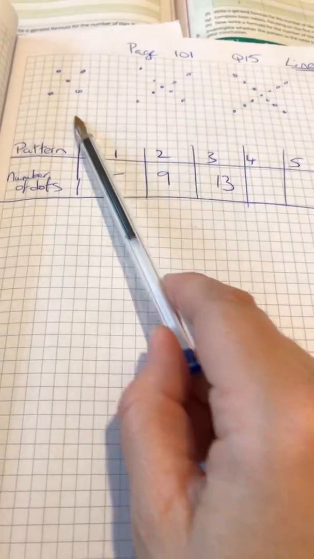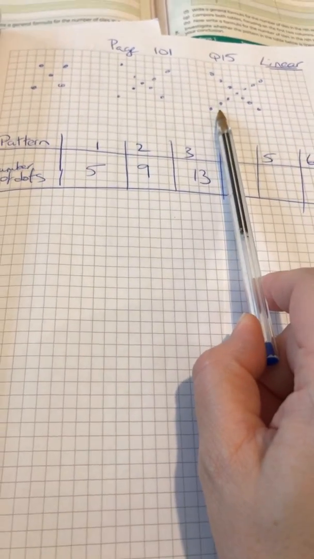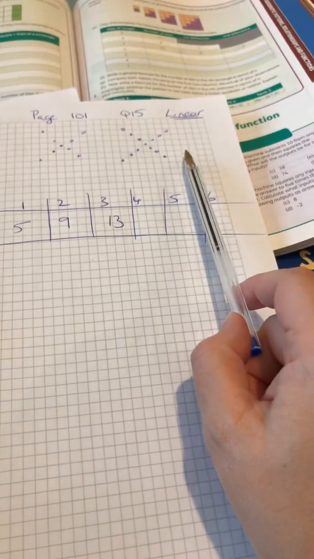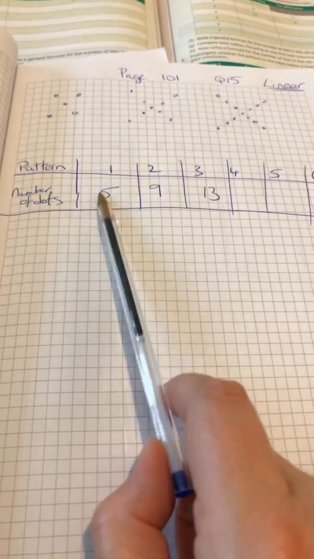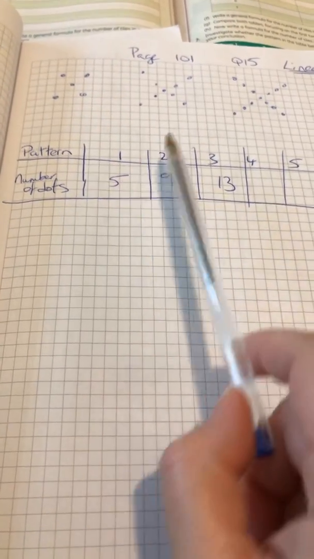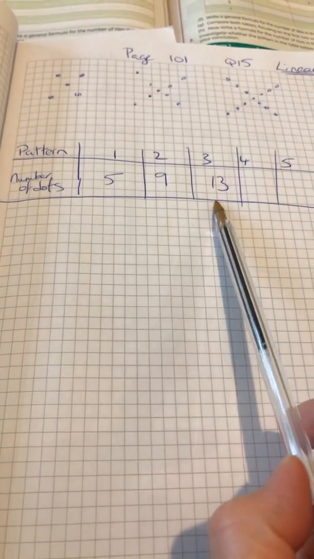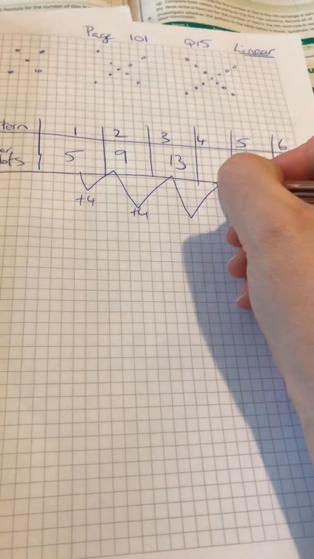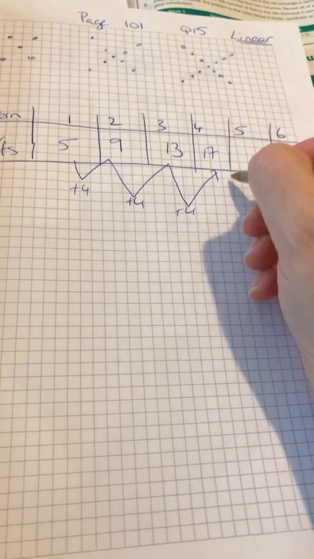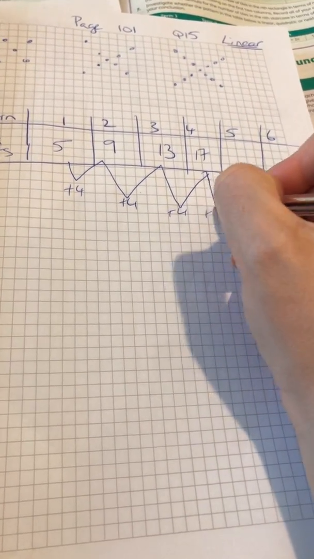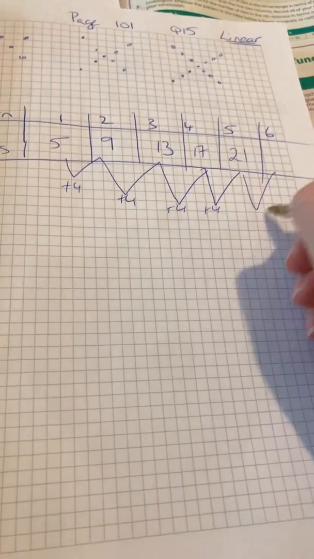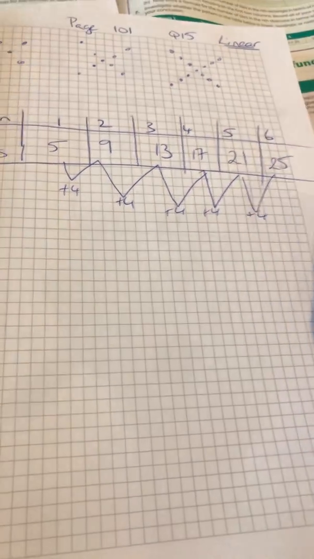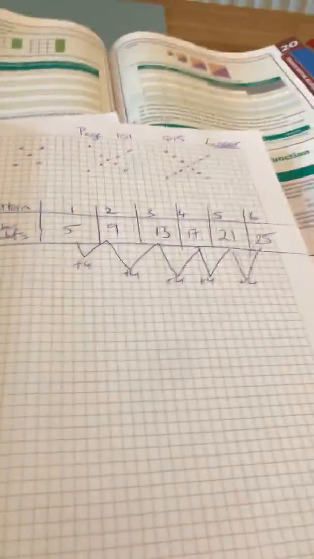Okay, so you've pattern 1, pattern 2, pattern 3. And then you might be asked to draw 4, 5 and 6 and work out the number of dots. So in the first one there's 5 dots, in the second one there's 9, the next one there's 13. So you see that the difference between here and here is you're adding 4 on, and between here and here you're adding 4 on. So we're going to keep going. You're going to add 4 on, so that's going to be 17. And you're going to add 4 on, so that's going to be 21, and you're going to add 4 on, and that's 25.